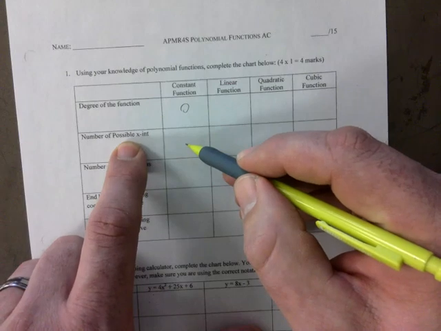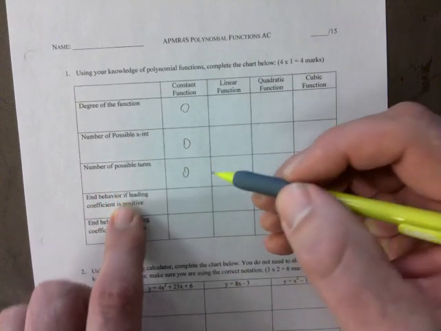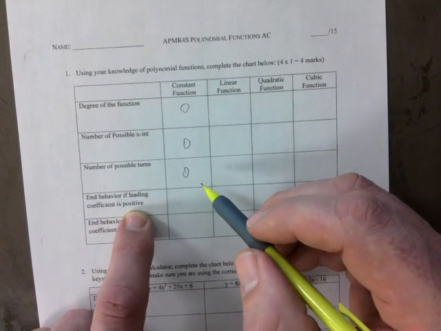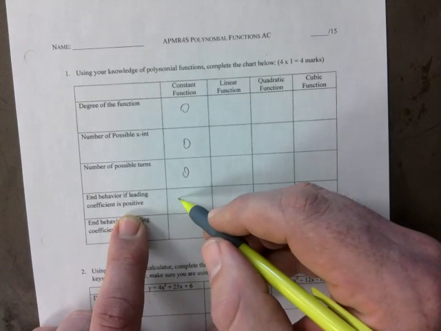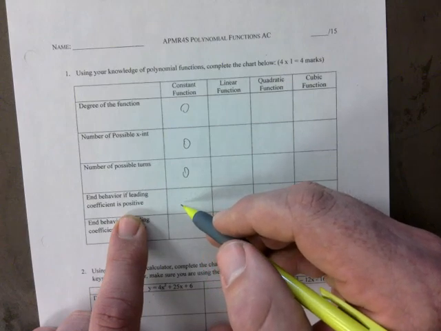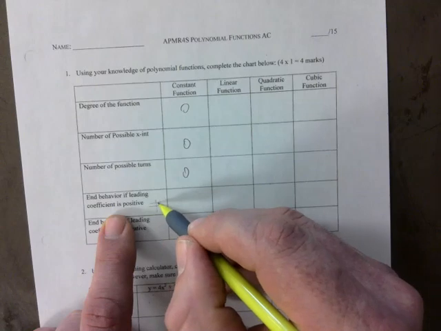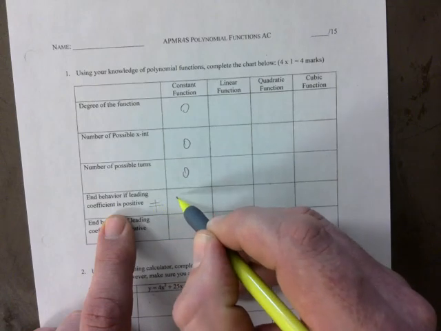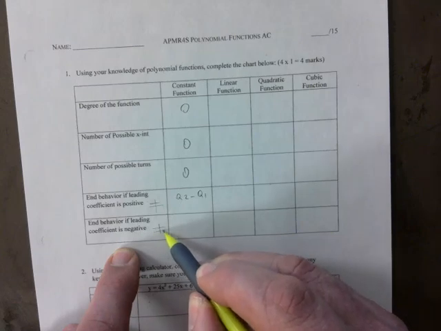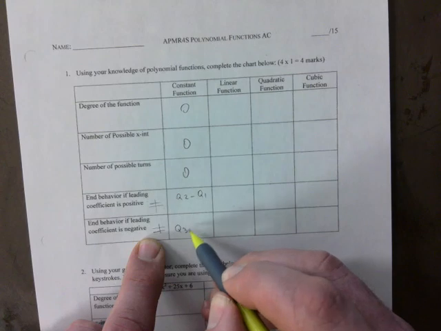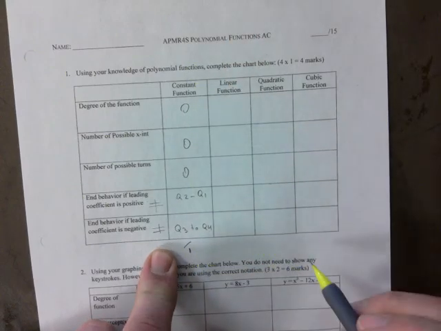Possible x-intercepts, technically 0 unless you're right on the x-axis. Possible turns, 0. And end behavior depends on whether the leading coefficient is positive or negative. If you put not applicable, I would be fine with this. But technically, if this is a constant and you're up here, you're going from Q2 to Q1. If the constant is below here, you're going from Q3 to Q4. So this one is worth 1 mark, right?